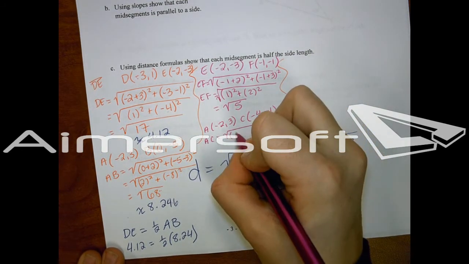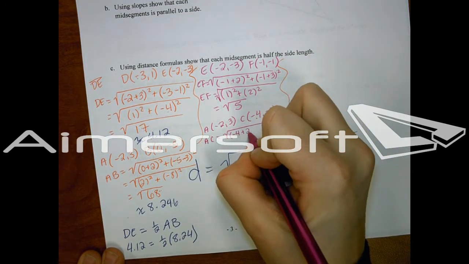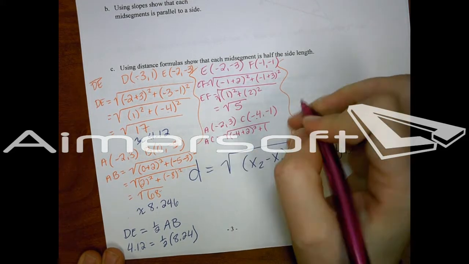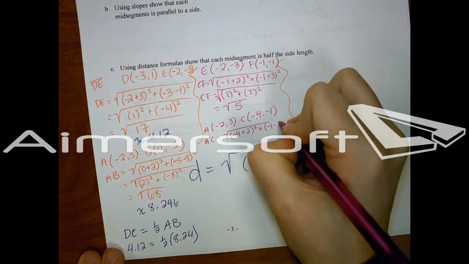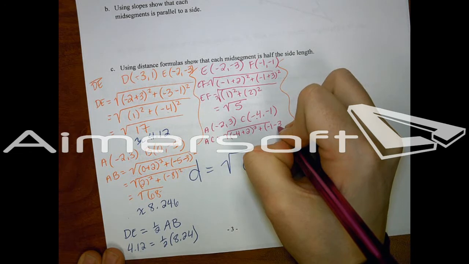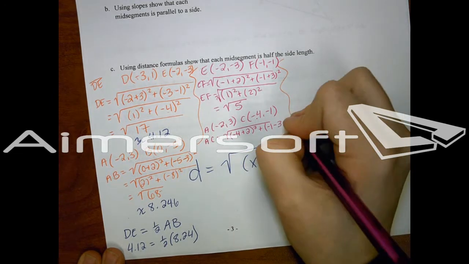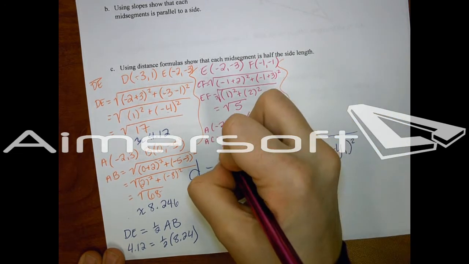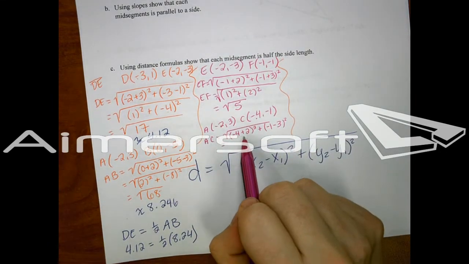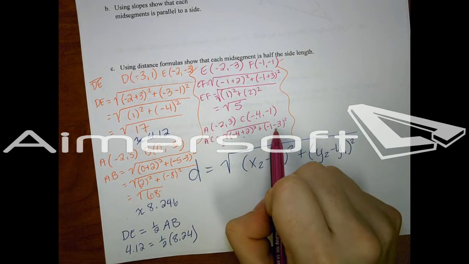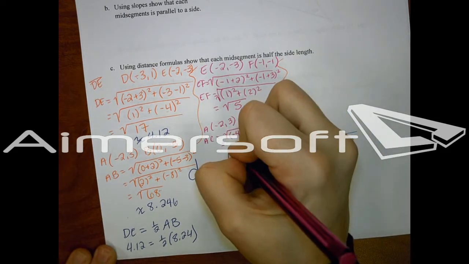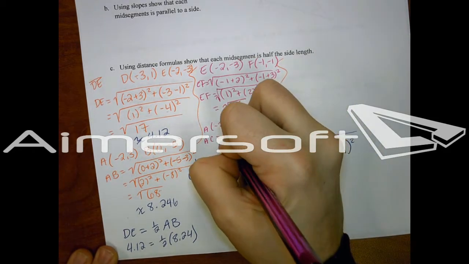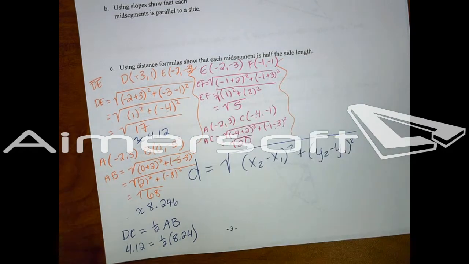Subtract your x's, subtract your y's. That gives me -2 squared, which is 4, and -4 squared, which is 16. 16 and 4 is 20, so the square root of 20.